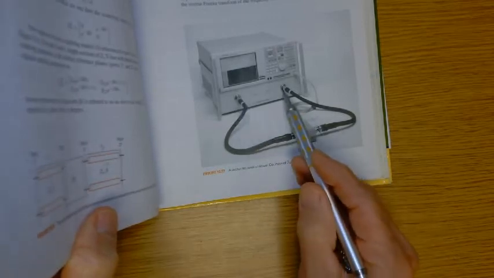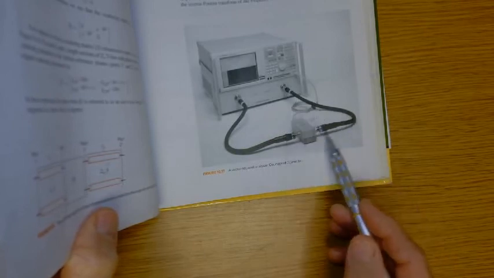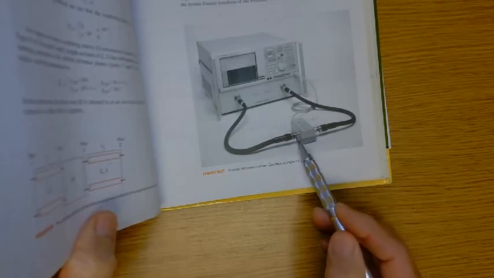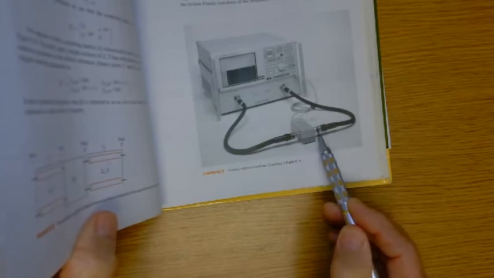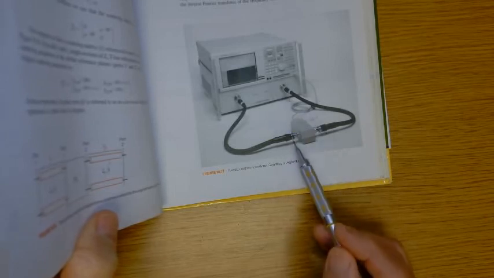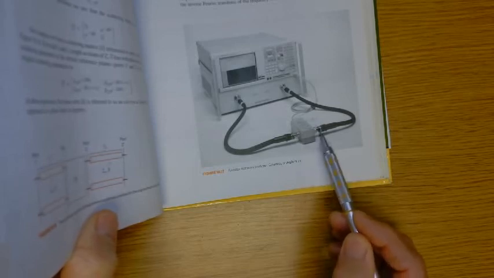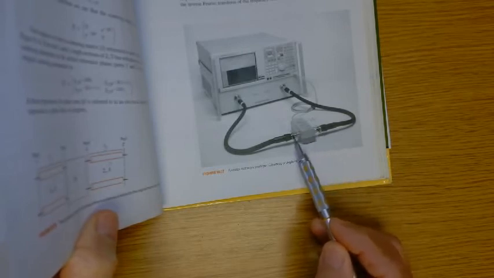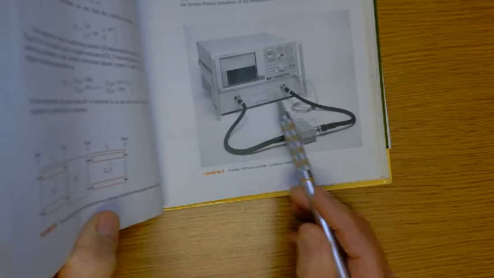The way you do that is you typically remove the device under test and you put known loads on this port and this port. For example, you'll calibrate the analyzer with a short, open, and through. A short on this port, an open on this port, a short on this port, an open on this port, and you connect just a simple 50 ohm transmission line between the two ports. Each time you do that, you tell the analyzer you've done it and you punch a button and it records the response of these known calibration elements.